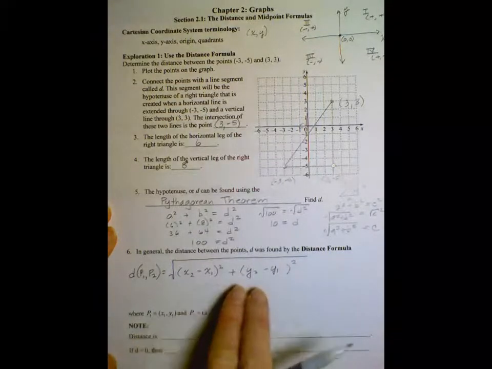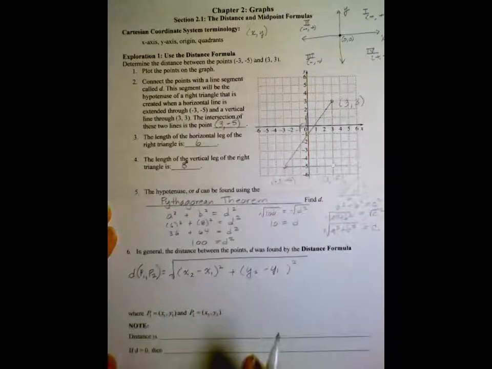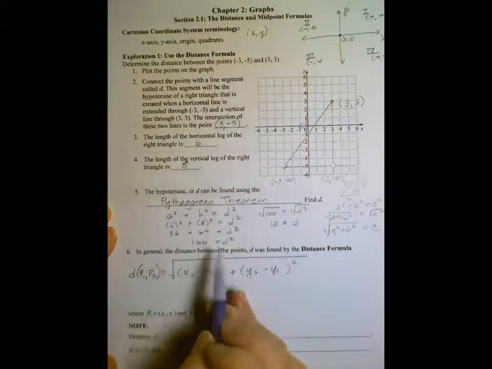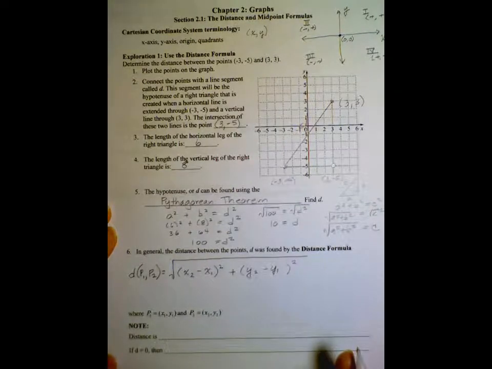Okay. Does it matter if I do the y's or the x's first? Could I have had 64 plus 36? Yes, I could. So it doesn't even matter which one of these you put first.